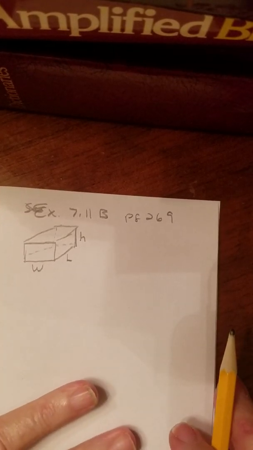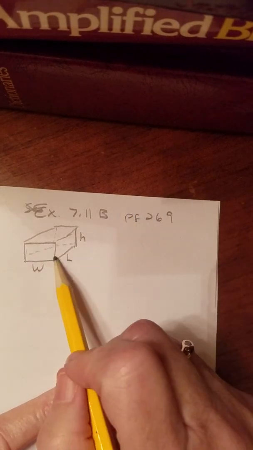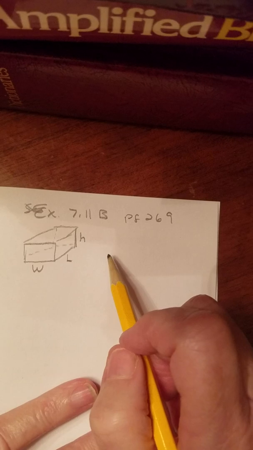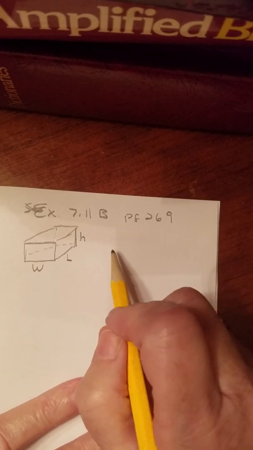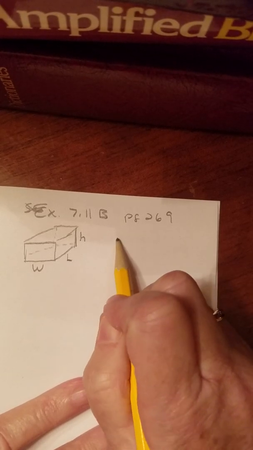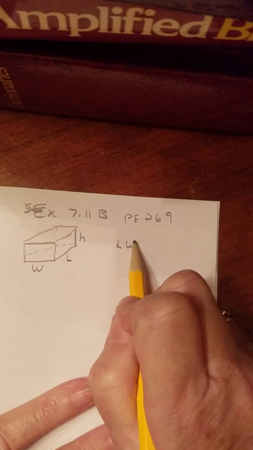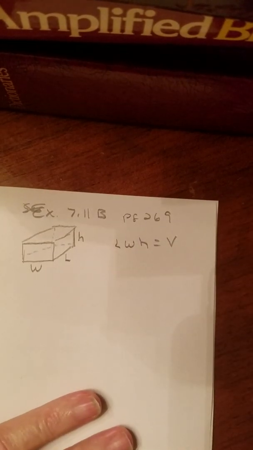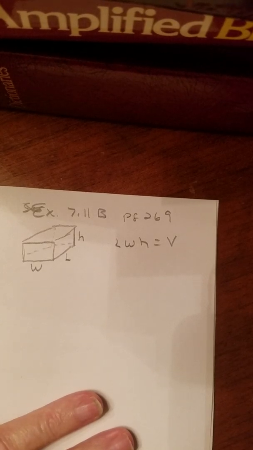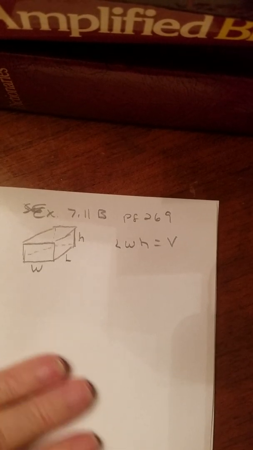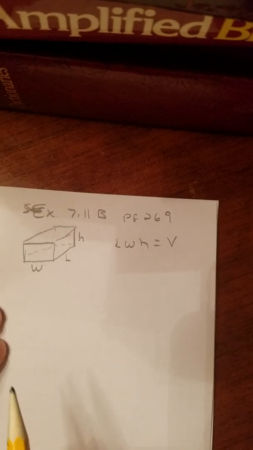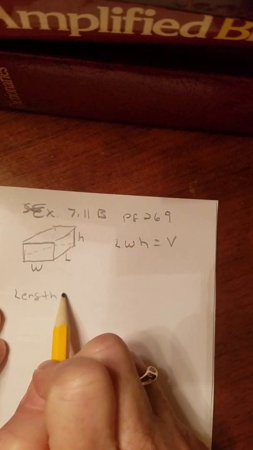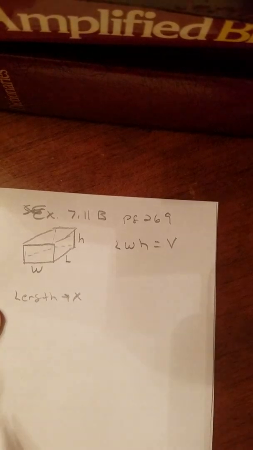Remember, we're talking about the volume of a rectangular box. So what we're going to know is that length times width times height equals the volume. That is your formula. Let's just make some number. Let's say the length will be represented by x.